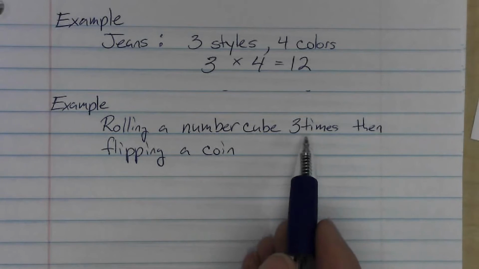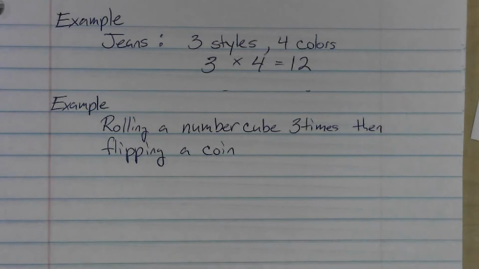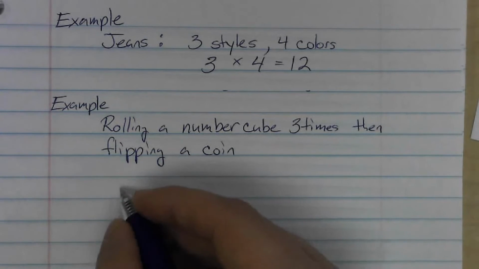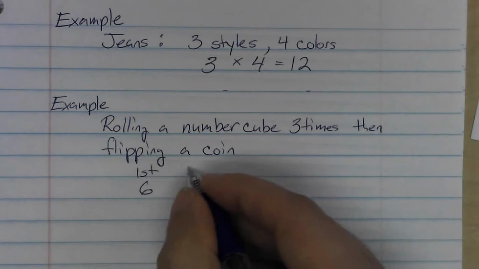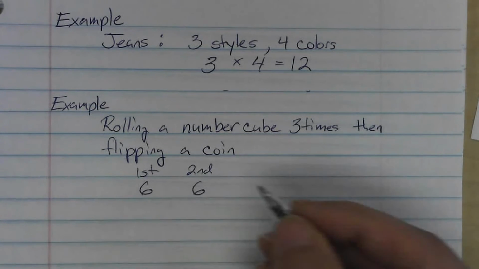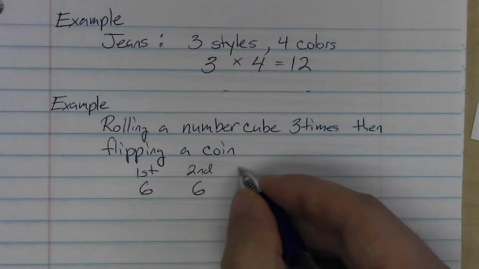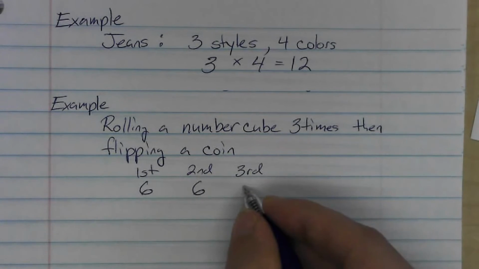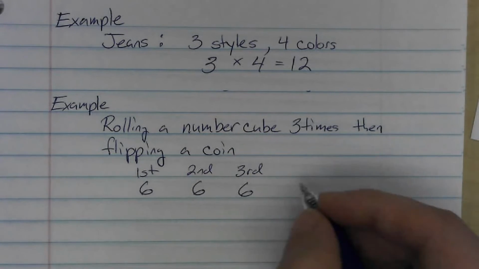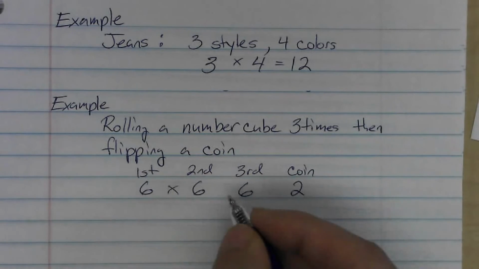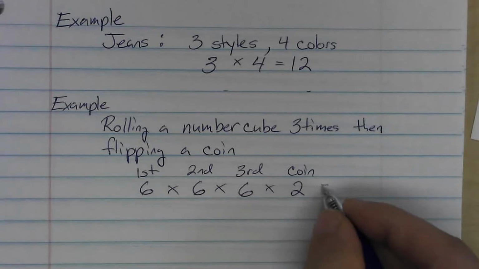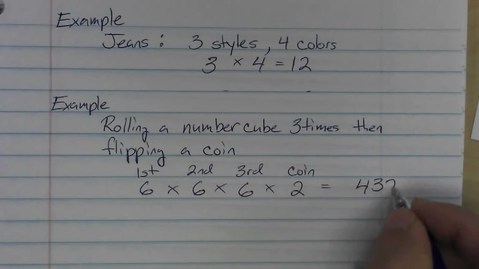Let's say you roll a number cube 3 times, then you flip a coin, and you want to know how many possible combinations there could be. Well, when you roll a number cube the first time, 6 possibilities. When you roll it the second time, you could get 6 possibilities, 1, 2, 3, 4, 5, or 6. When you roll it the third time, you could get 6 possibilities. And then when you flip the coin, 2 possibilities, heads or tails. Multiply all of these together, and you end up with 432.